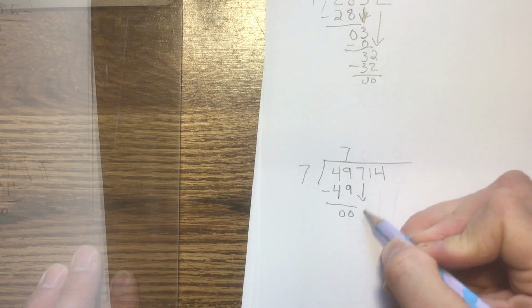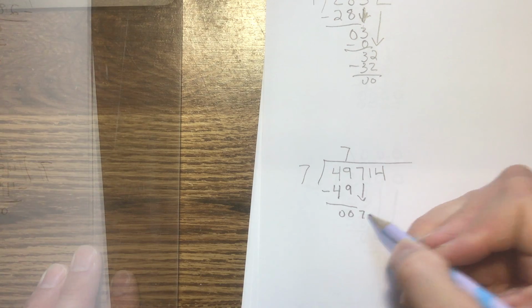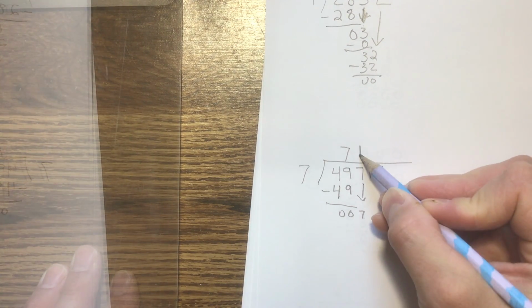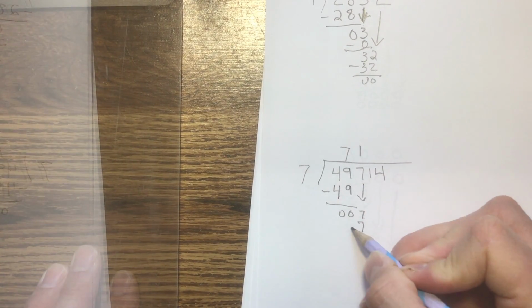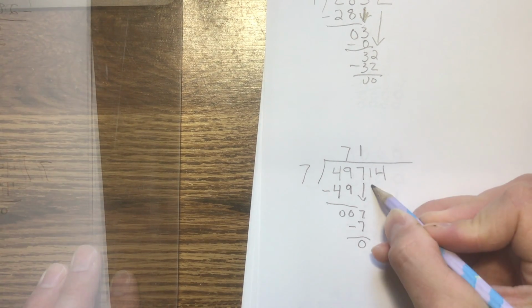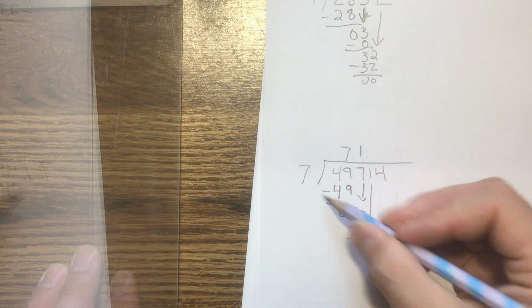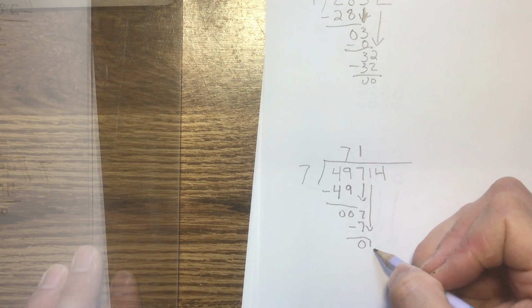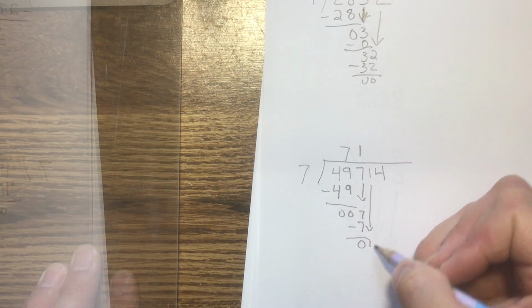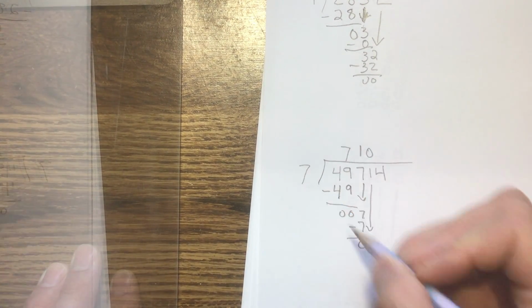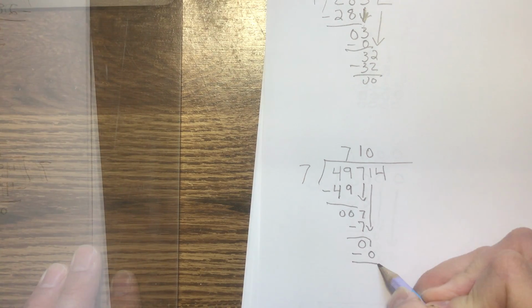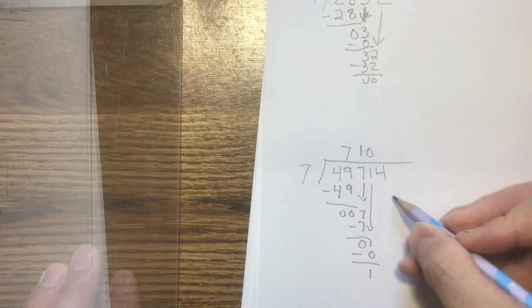Okay, bring down our next number. 7 goes into 7 how many times? Well, it goes in there once. 1 times 7 is 7. We subtract, we get 0. Bring down our 1. 7 goes into 1. Whoa! 1's way too small. 7 can't go in there. Goes in there 0 times. 0 times 7 is 0. We subtract. 1 minus 0 is 1.